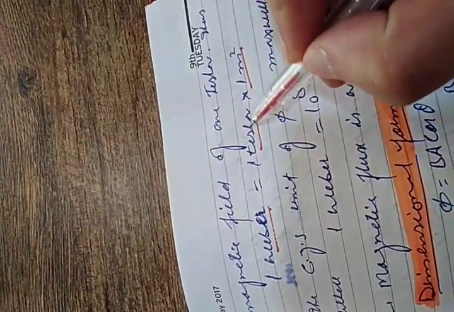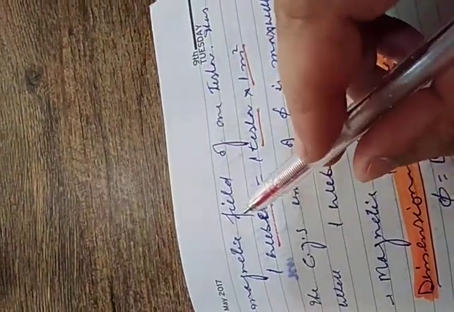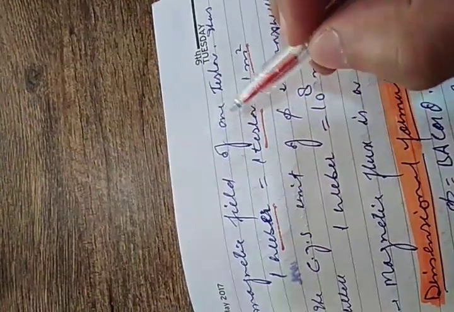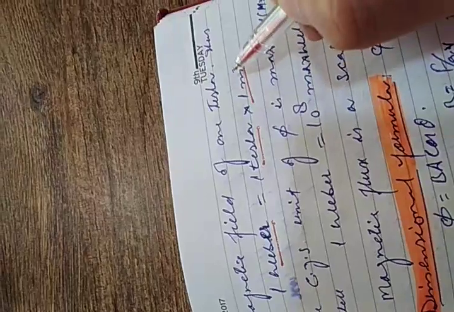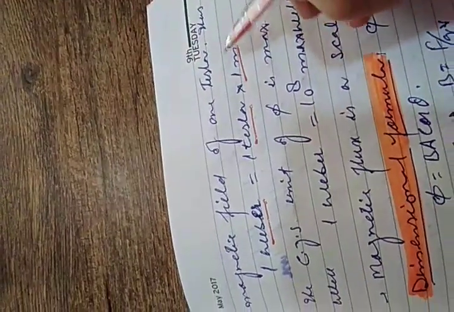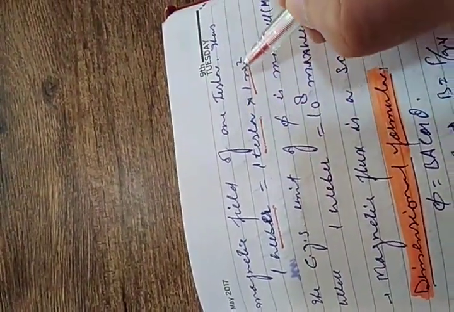The SI unit of magnetic flux phi is Weber, the SI unit of magnetic field is Tesla, and the SI unit of area is meter square. So 1 Weber is equal to 1 Tesla into 1 meter square.